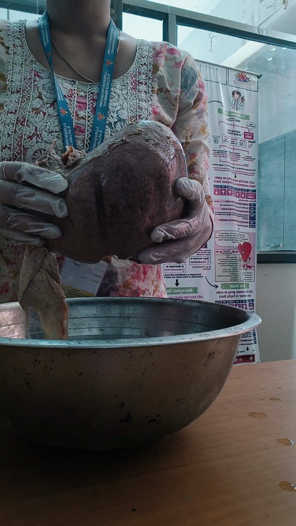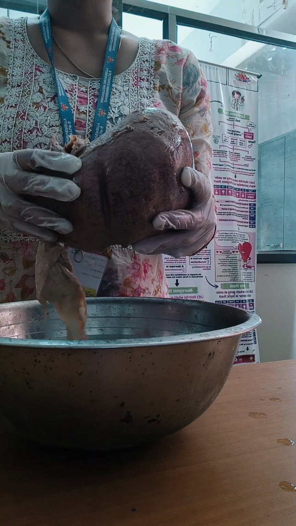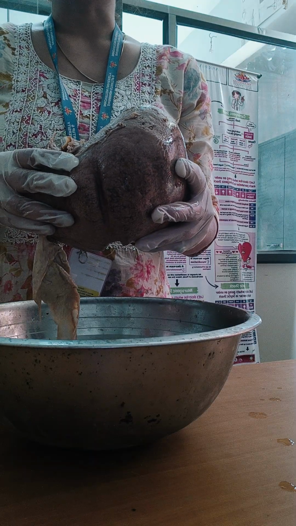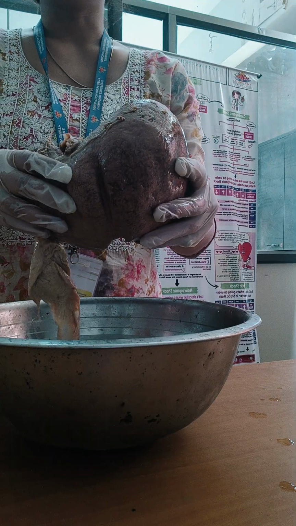You all know that the liver is the largest exocrine gland of our body and it weighs around 1.5 kg in adults. Let's get started with the anatomy of the liver.